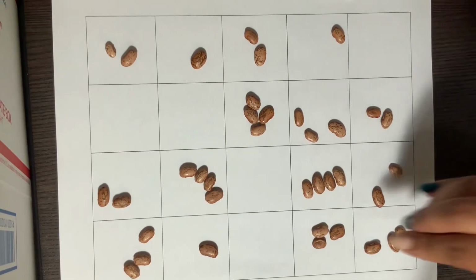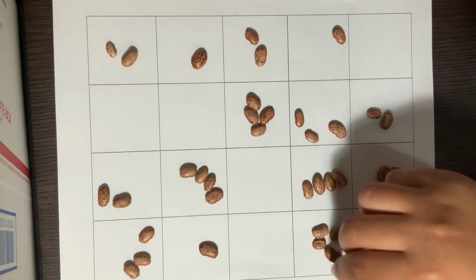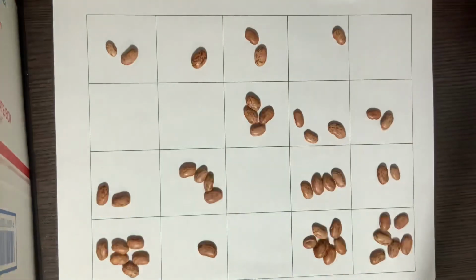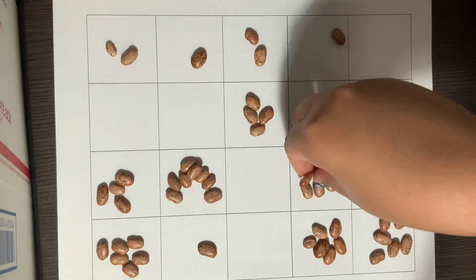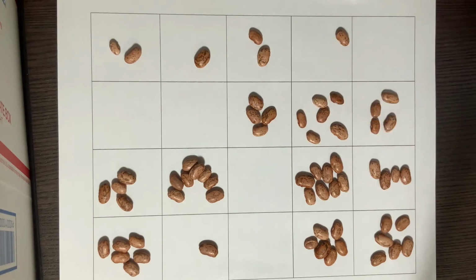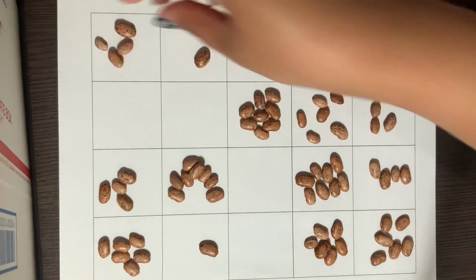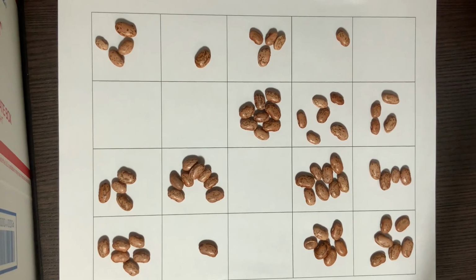So here's our last reproduction phase. This is your last one. This is round 8. Count them all up, and when you're done, you can create your graph and answer your questions.